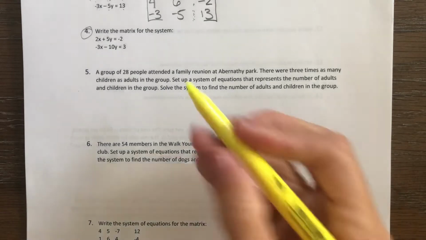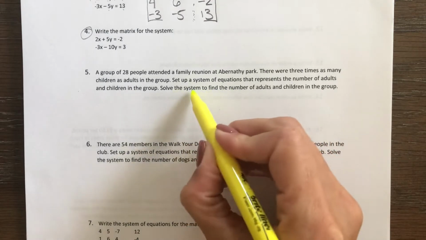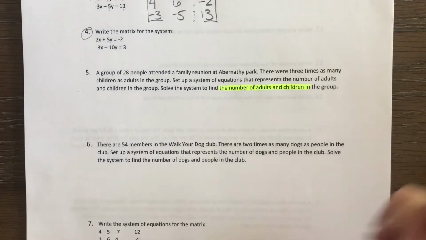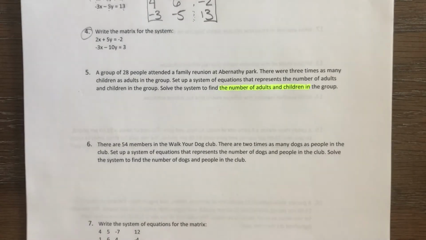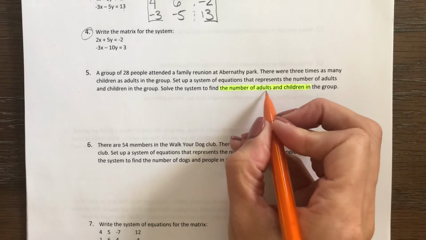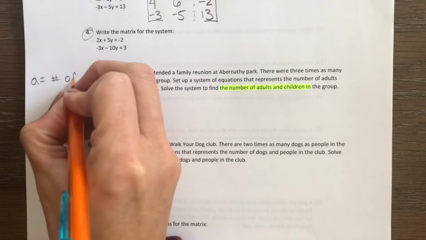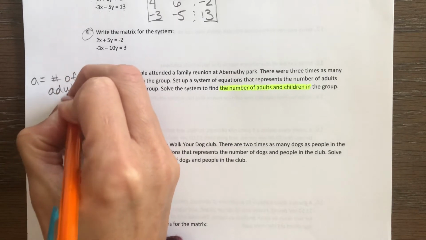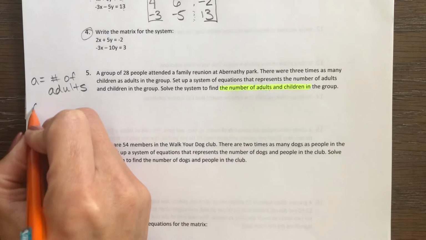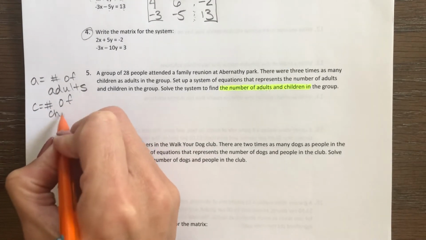So here's my unknown. This is what I'm trying to find: the number of adults and children. So those are my unknowns. I'm going to call the number of adults A. A equals number of adults. And I'm going to call the number of children C. C equals number of children.